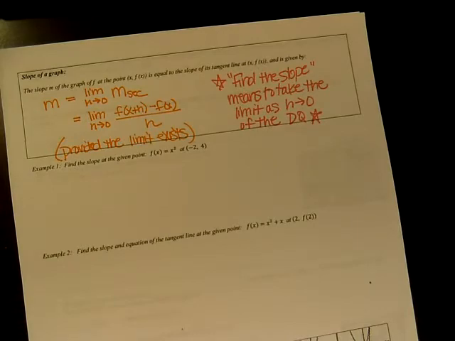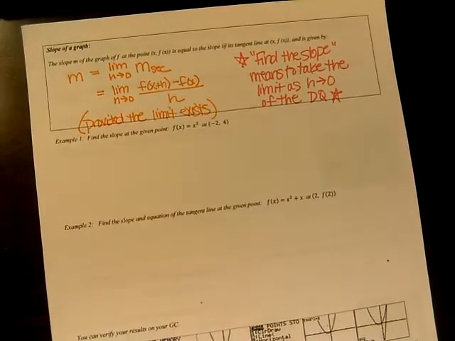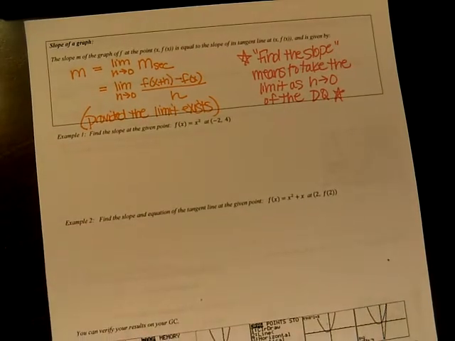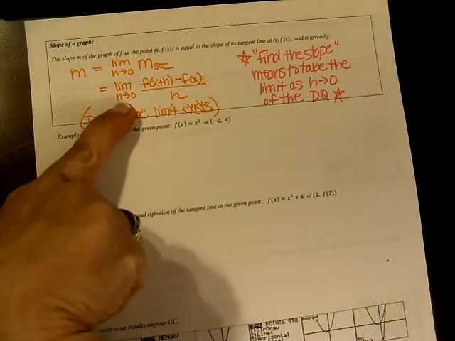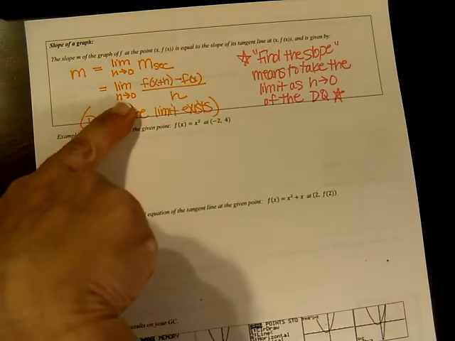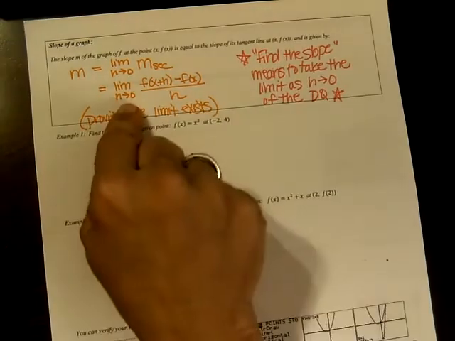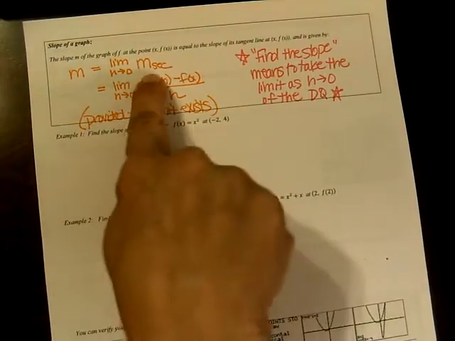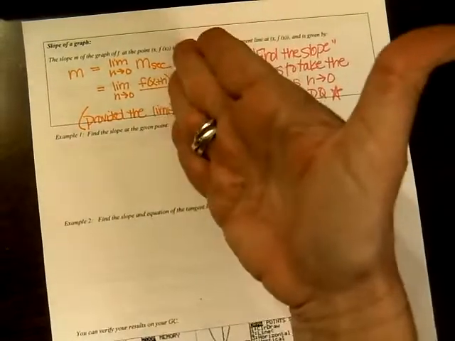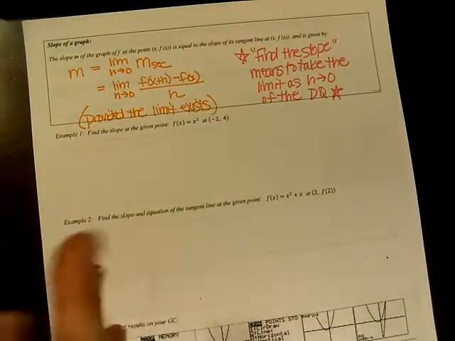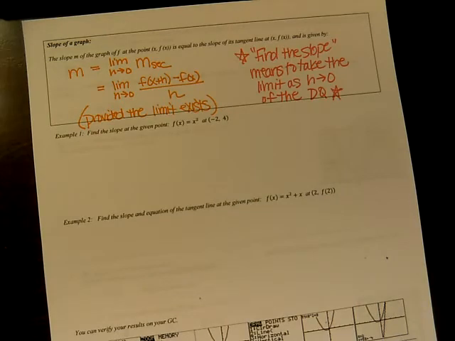Okay, so there are a couple ways that you can do this. If you look at my filled in notes, which I'll do here, I don't like writing limit as h goes to 0 8,000 times. I prefer only 5,000. So what I often do is I find the slope of the secant line, simplify that, and then I do the limit part to it, okay?